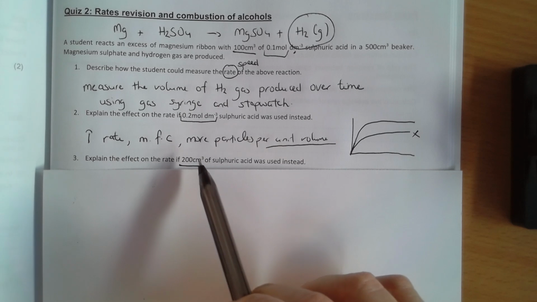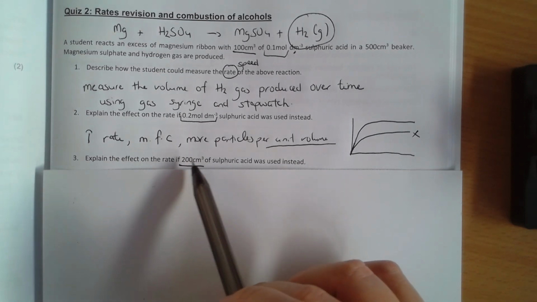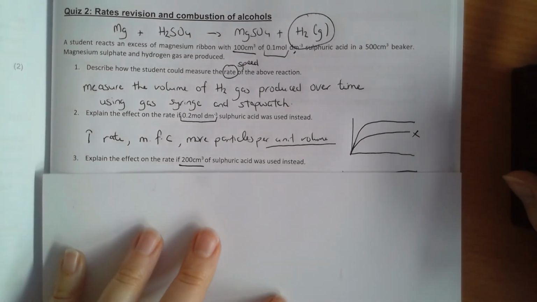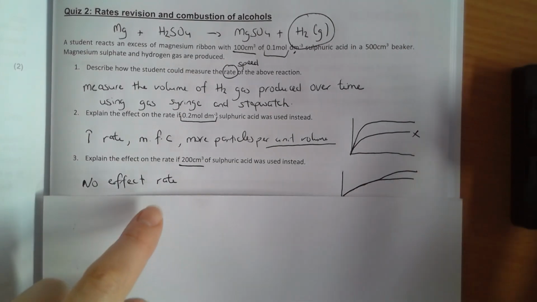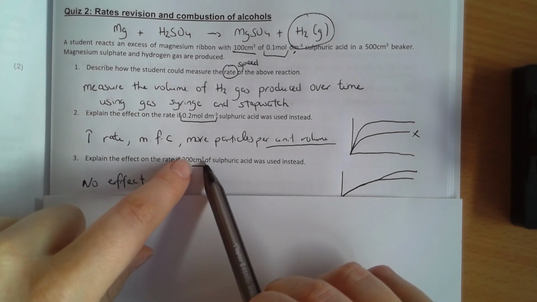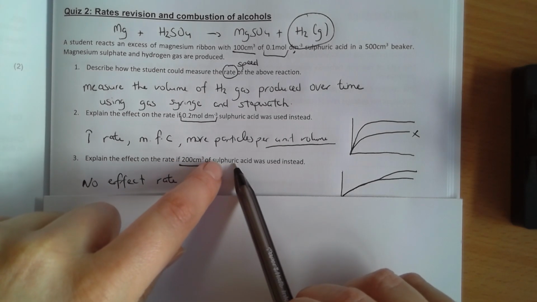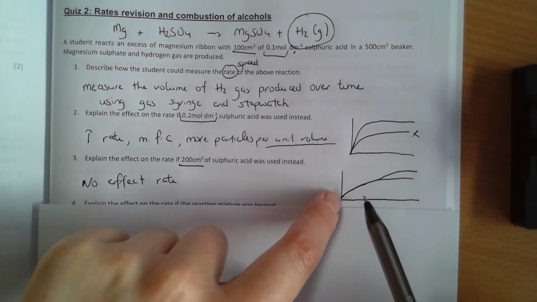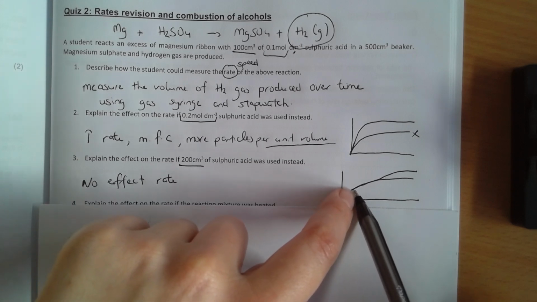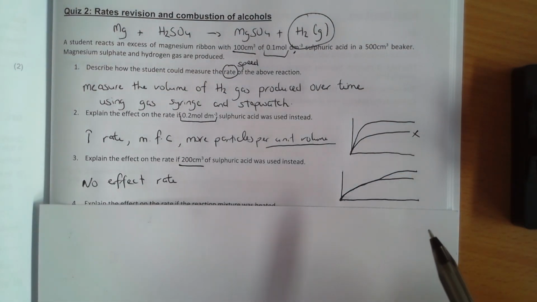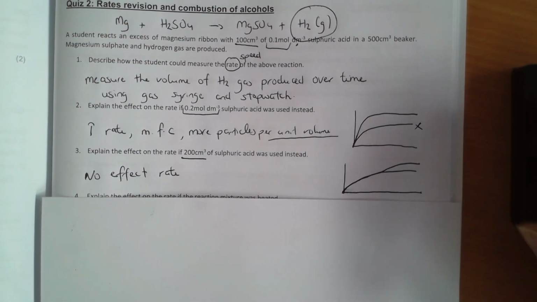Okay, so this one's maybe a little bit confusing. The answer to that is no. You're not going to get more frequent collisions because you're expanding the size that the particles are in. So this has got no effect on rate. All right. But because you're starting with more particles, you are starting with more sulfuric acid, you will make more product. So when you're drawing this on a graph, I mean the rate should be the same. So I'm not drawing it steeper, but it does go higher on the y-axis because you're making more product.